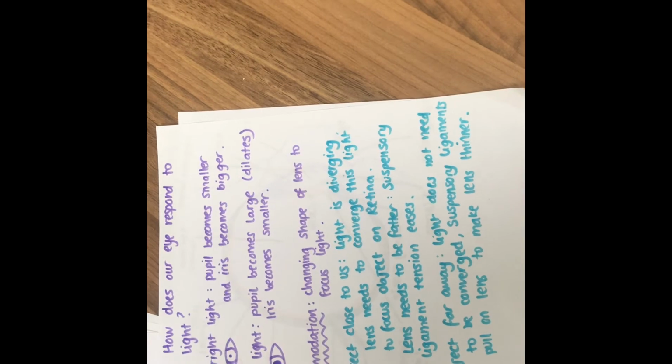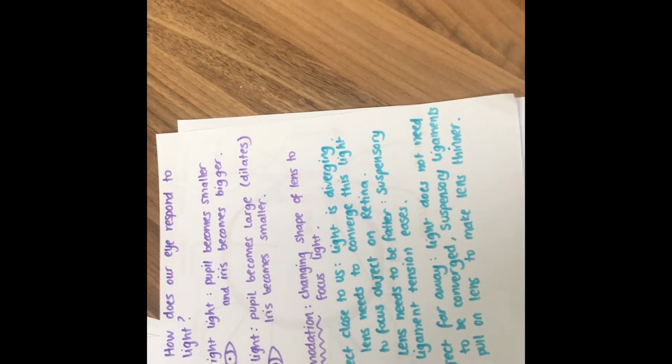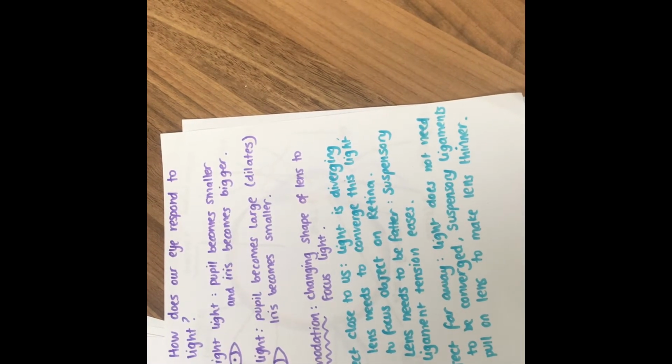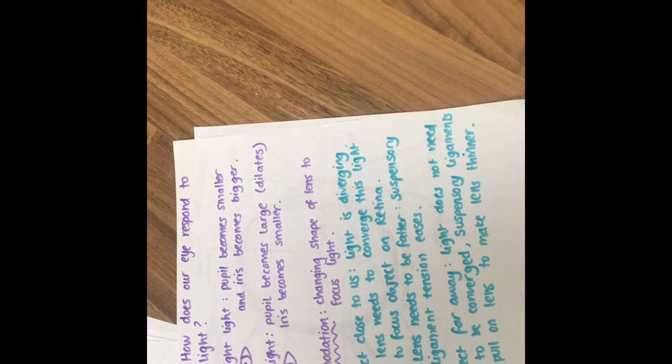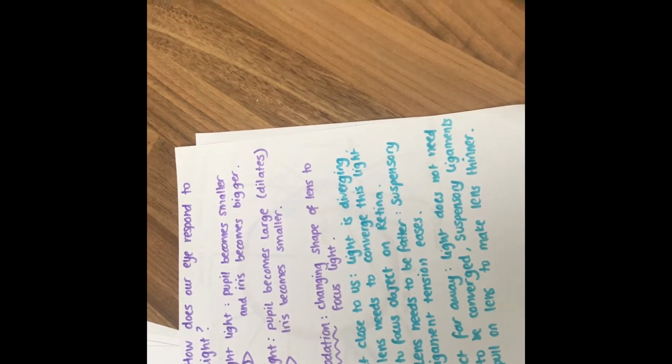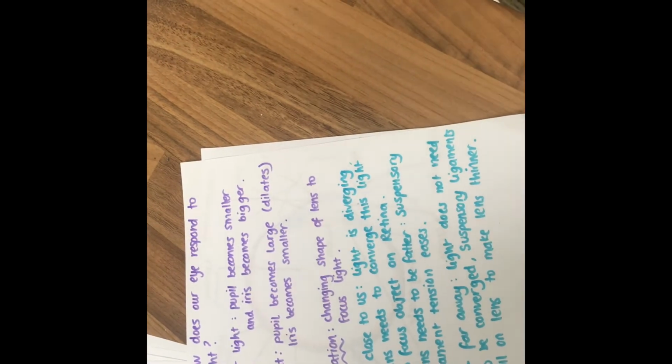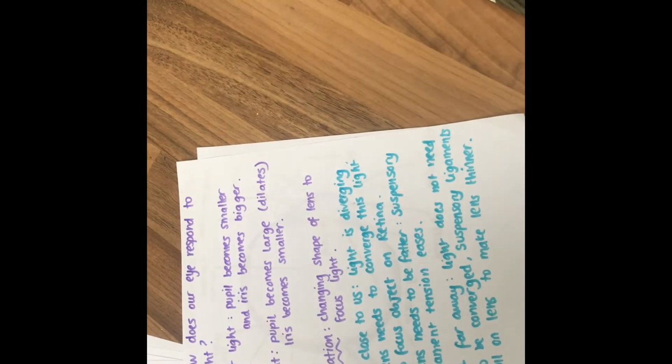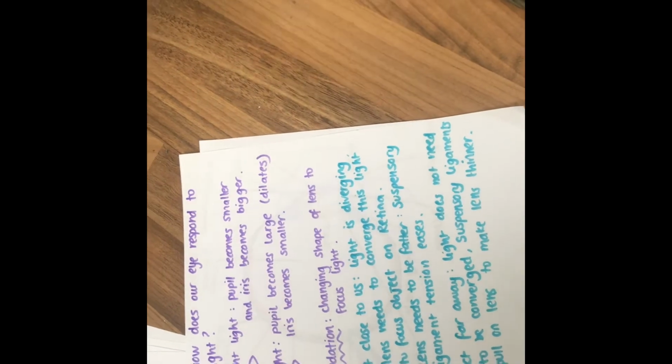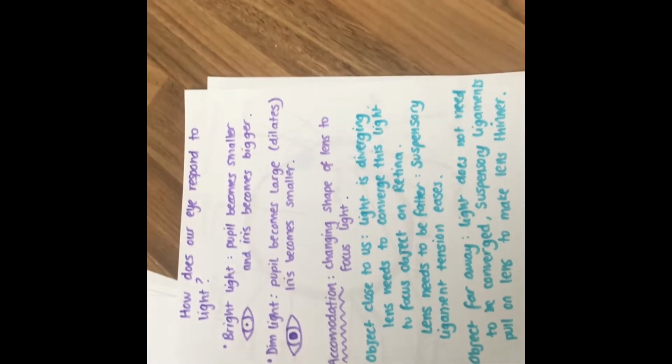Whereas when you're in dim light, or the lights go out, or you're walking on the street at nighttime, your pupil, the black part of your eye, is going to go a lot bigger, and the iris, the coloured part, is going to go a lot smaller, because it wants to let in as much light as it can for you to make out what your surroundings are.